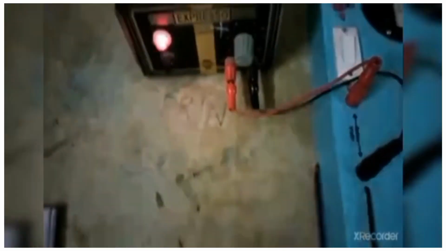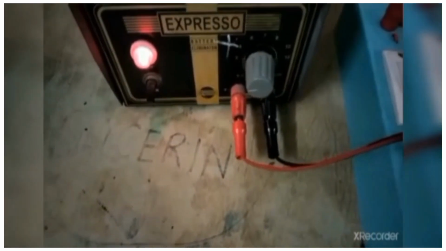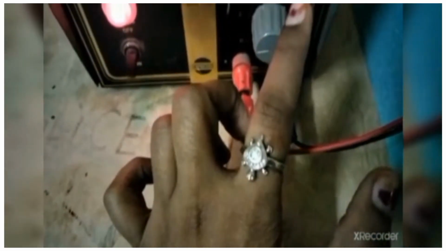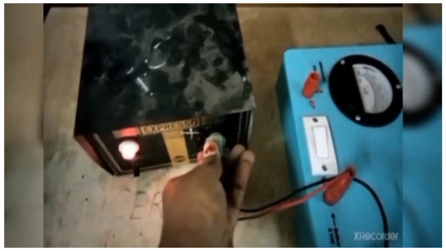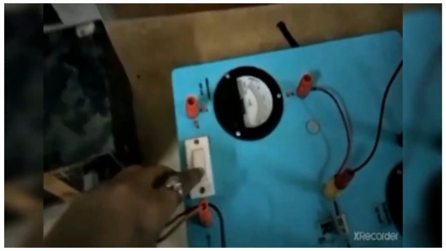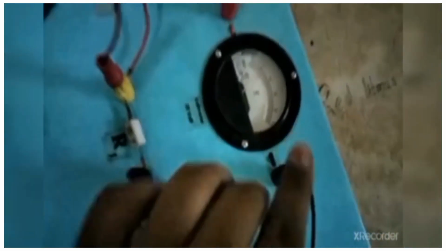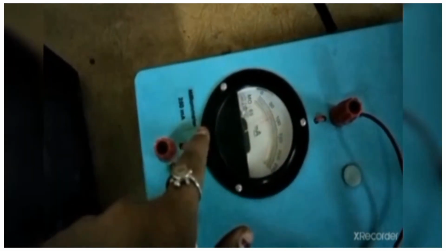We have to adjust the volts. Here it is given 2 volt, 4 volt, 6 volt, 8 volt, 10 volts. After adjusting, you have to switch on the plug key and measure the reading in the ammeter, and at the same time measure the reading in the voltmeter. Whatever reading you get here is in milliampere, and you have to convert it into amperes.